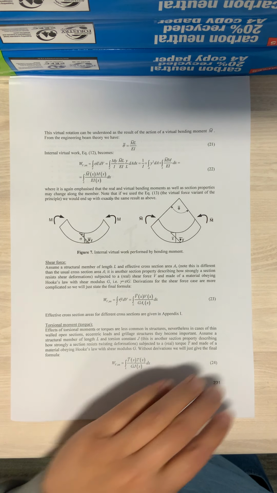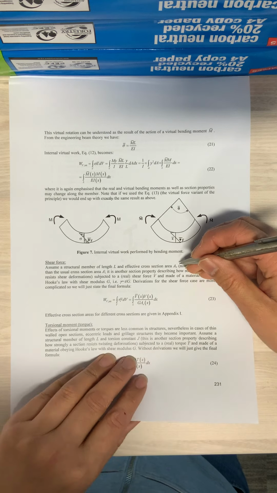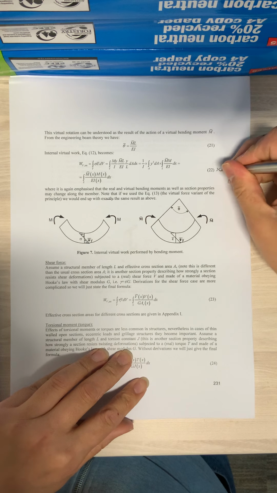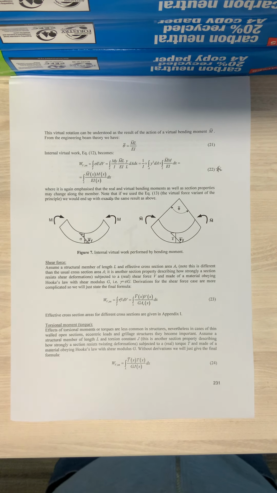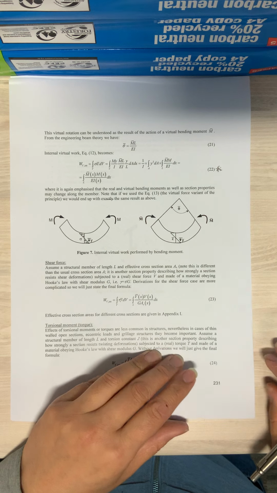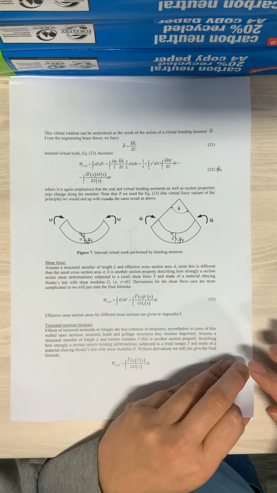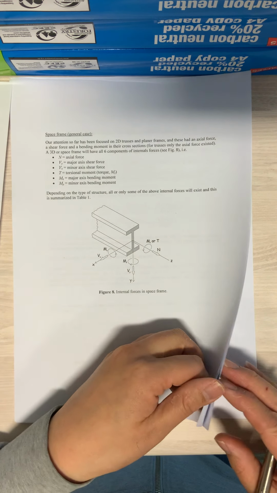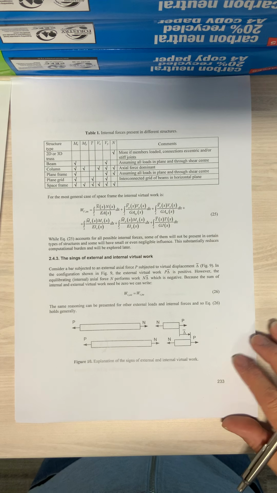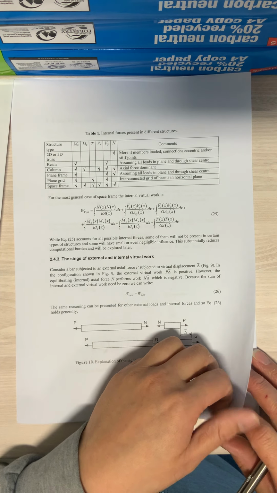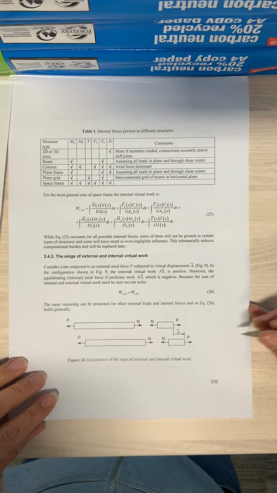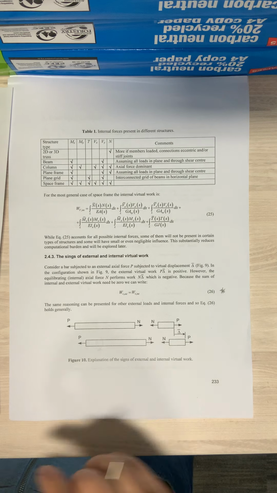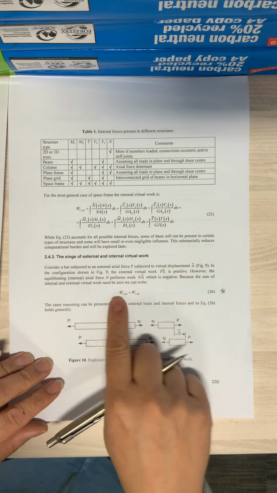When we come to a beam and bending, you might like to have a look at this equation here, equation 22. So say for example I wanted to calculate the deflection of a cantilever at its tip, I might be using equation 22. So let's flick on through the notes, and then after that we will get onto the signs of external and virtual work. And then here's another equation which is important, of course, that says that external virtual work and internal virtual work need to be the same.